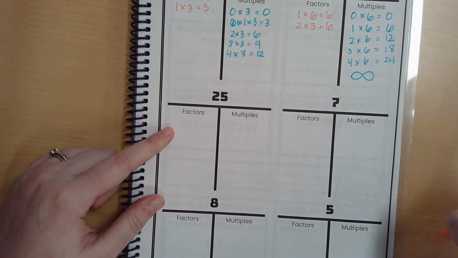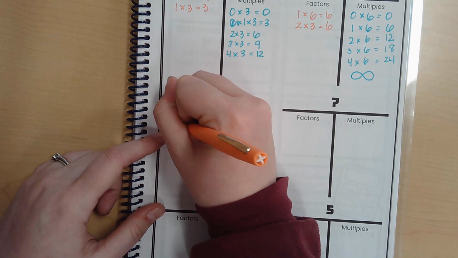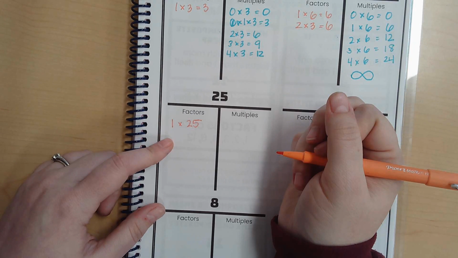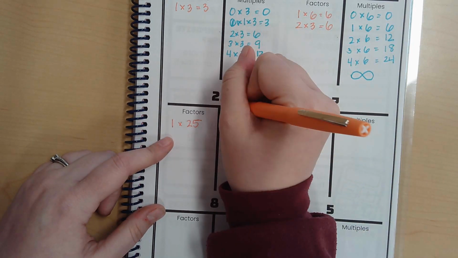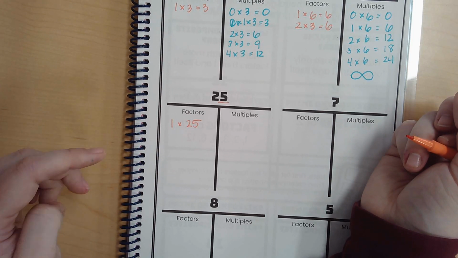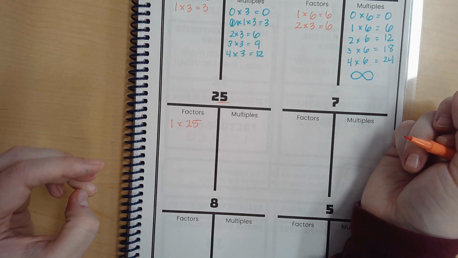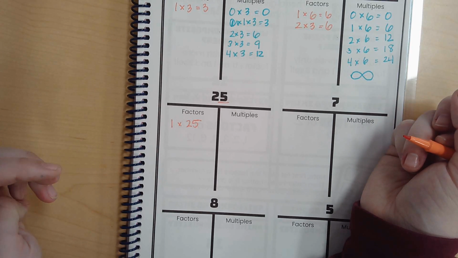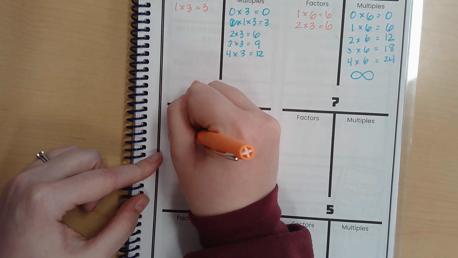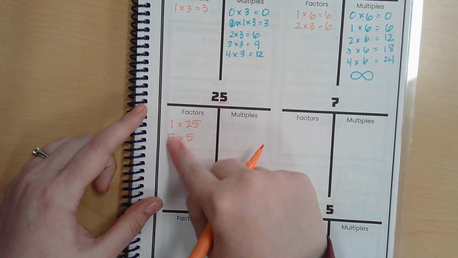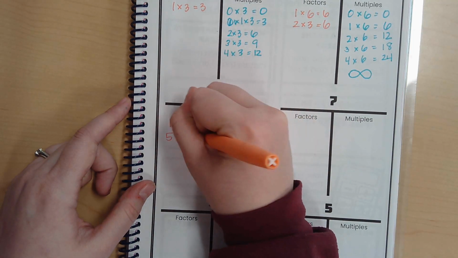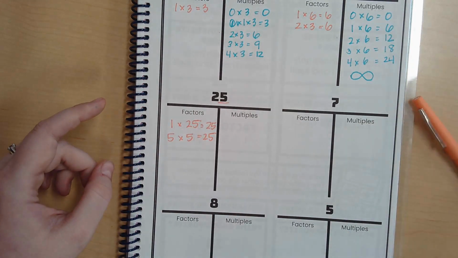All right, factors of 25. So we could do 1 times 25, right? It's odd, so we can't do 2. 3 times 7 is 21, and 3 times 8 would be 24, so it's not 3. 4 times 6 is 24, so it can't be 4. Oh, it's 5. 5 times 5. So those are our 2 factor pairs for 25. And both of those equal 25, because remember, a factor times a factor makes a multiple.